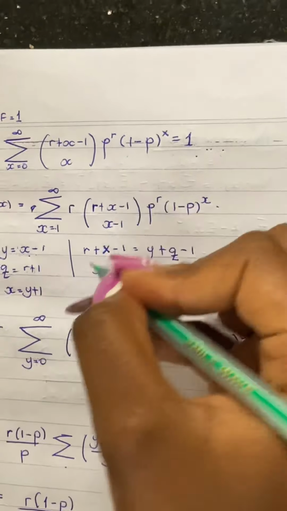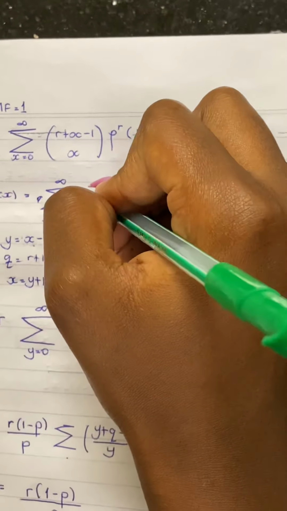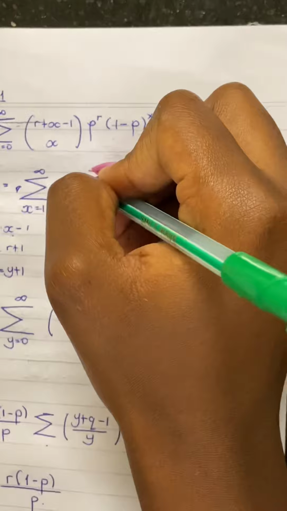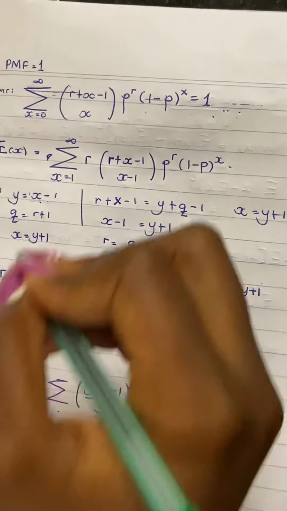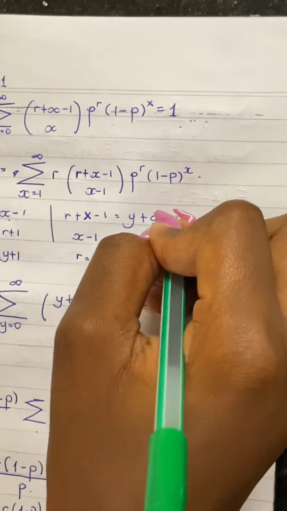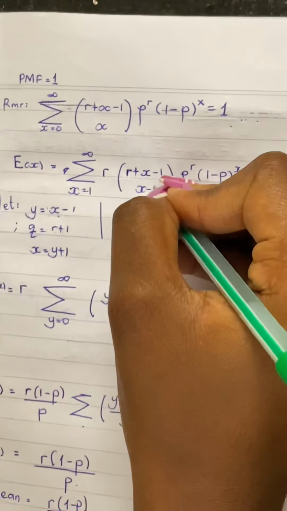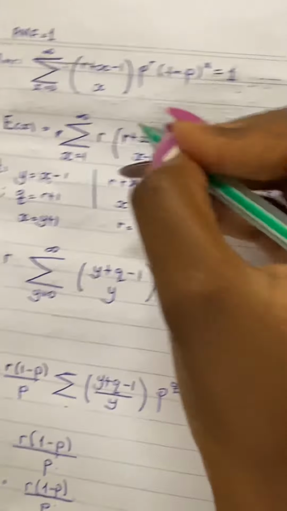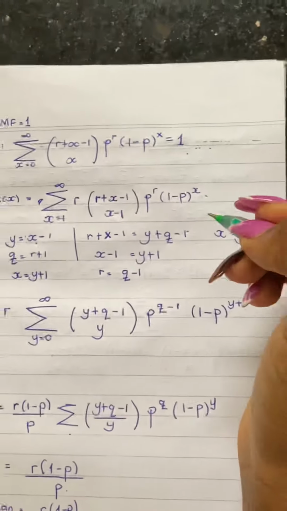So when we substitute into this equation, we get y plus q minus 1. We're going to do the same for the lower one and make sure that we replace all our old variables with the new variables.